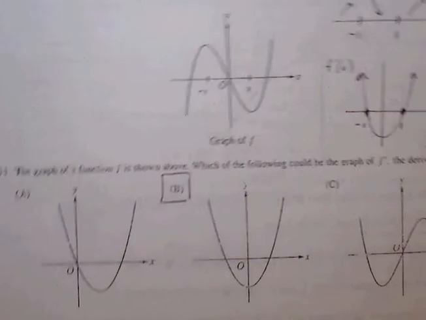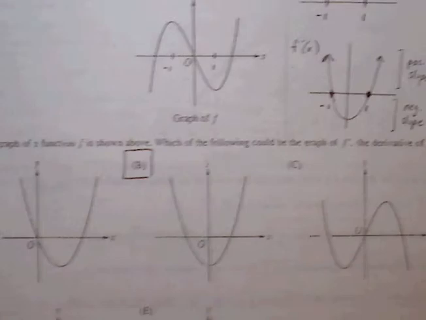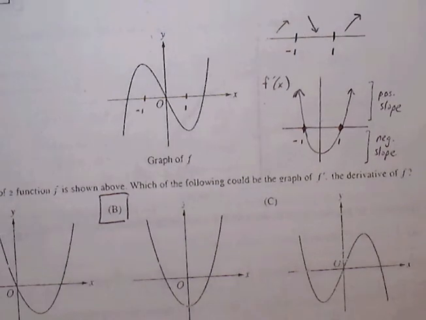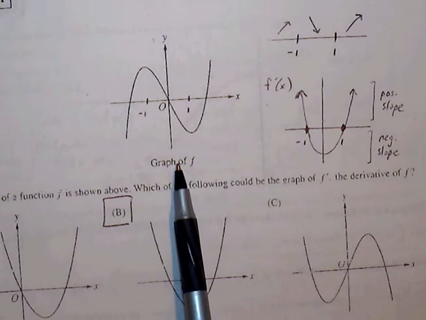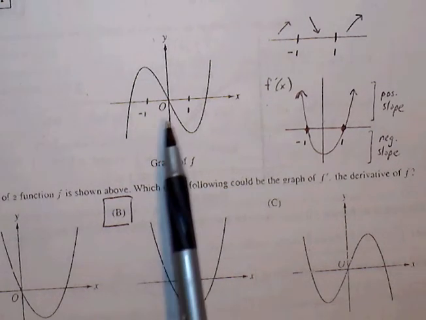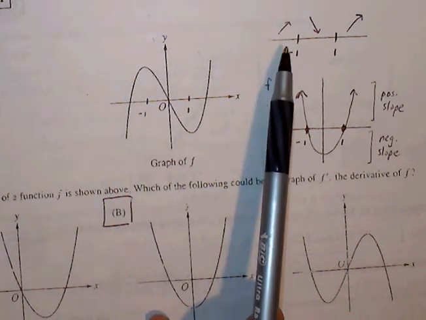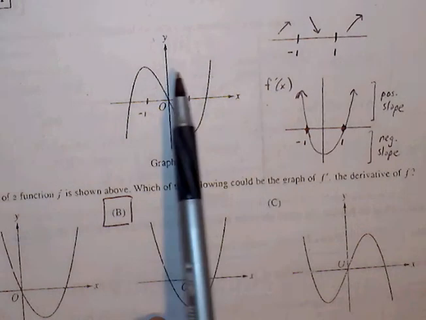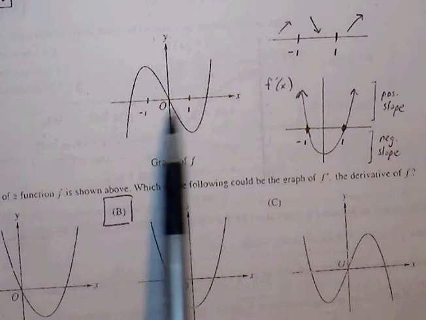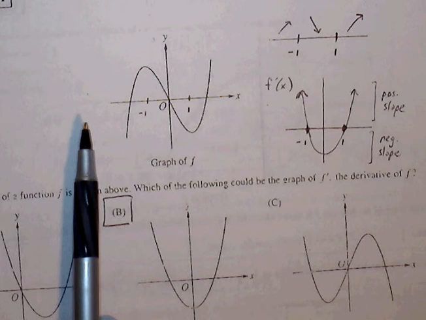Hey, number 11. The graph of function f is shown above. Which of the following could be the graph of f prime, the derivative of f? So we have the original function graph, and if we want to find the derivative graph, we can create our sign line. So our slope sign line would indicate where the slope is 0. So slope is 0 at -1 and 1. Well, I used -1 and 1 so I can just have a value to mark off.